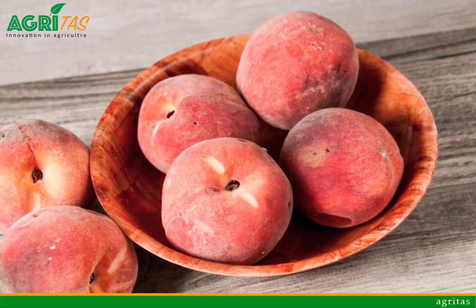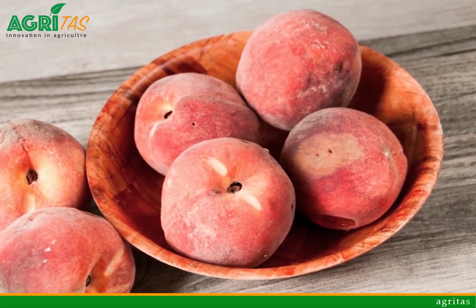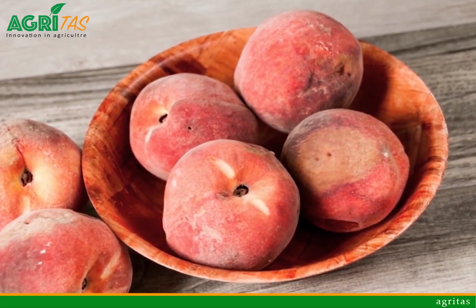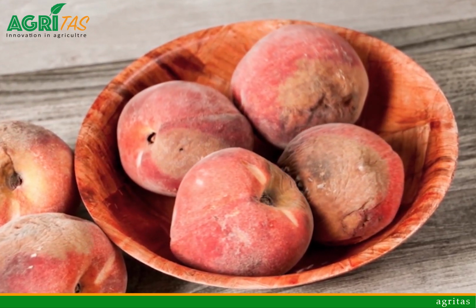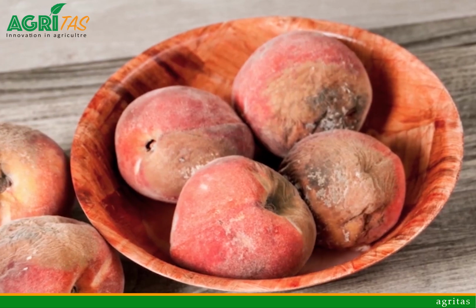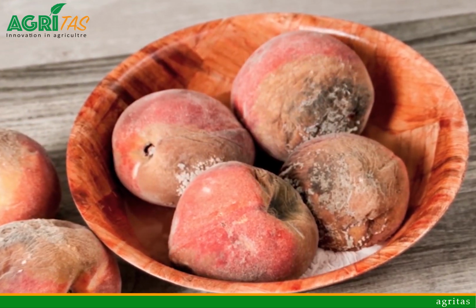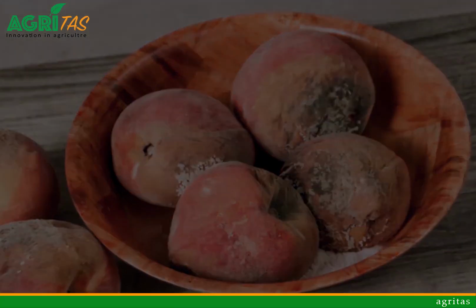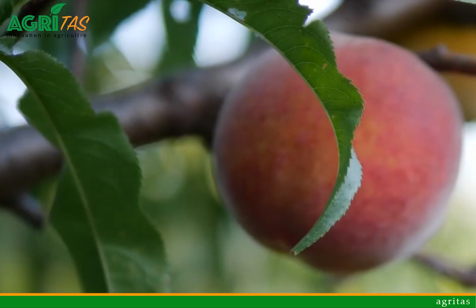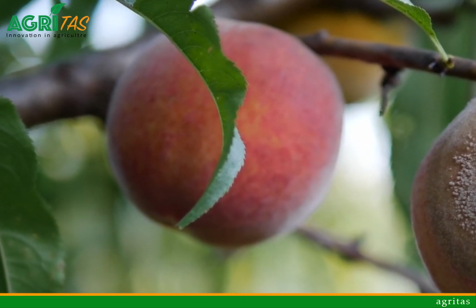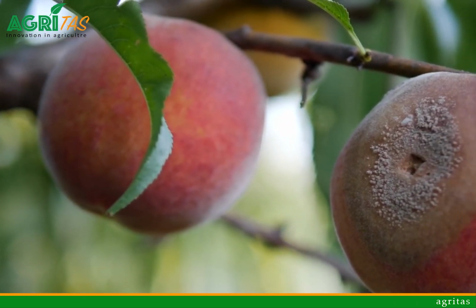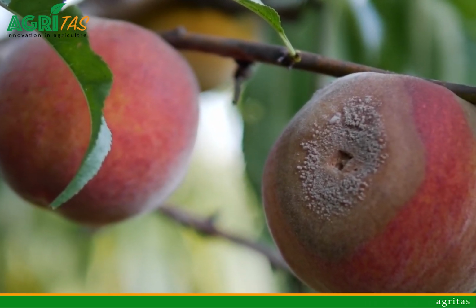Symptoms on peaches are not always visible until after they are picked. That is why peaches often begin to rot on the kitchen counter or in the packing house just a few days after harvest, or even after cold storage. Unfortunately, wherever peaches are, brown rot is not far away. But there are ways to manage it.